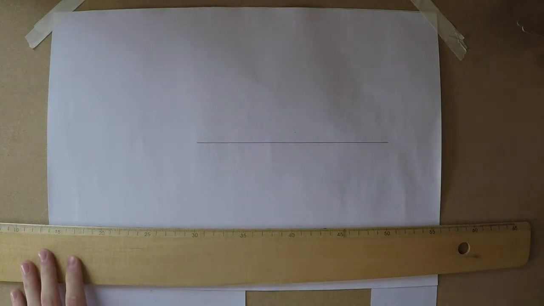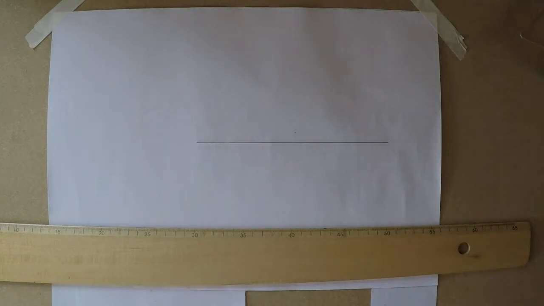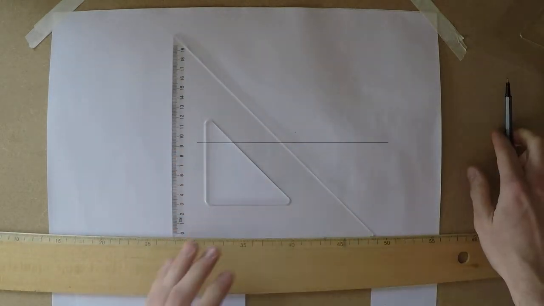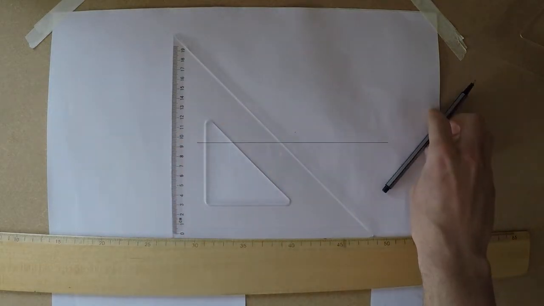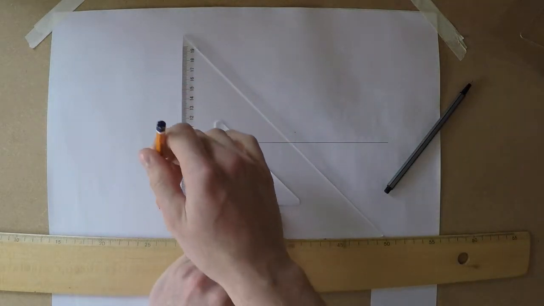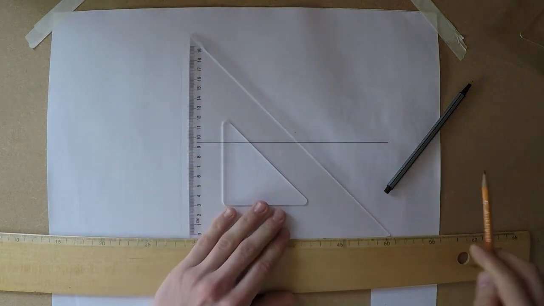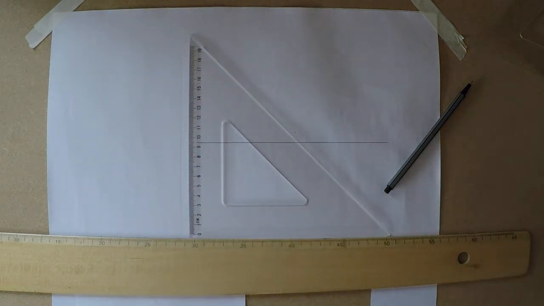So the first thing we want to do once we have our XY line set up is to start picking out all the points. So we're simply going to make a reference line over here. Just want to do it lightly because we don't want it to interfere with our drawing later on.